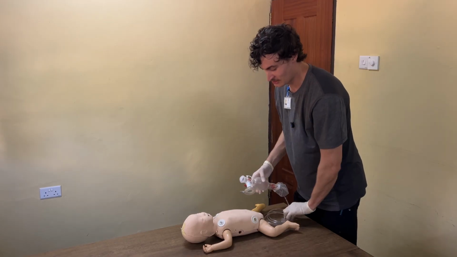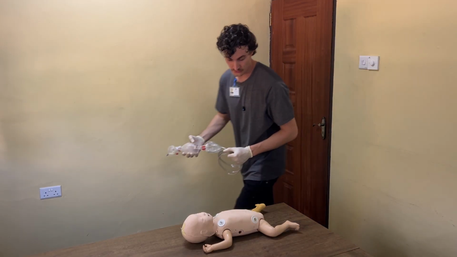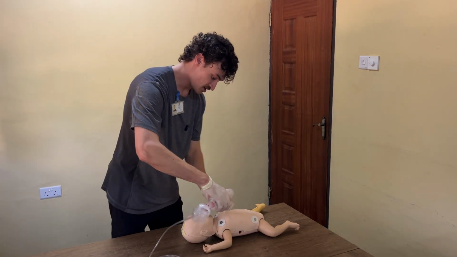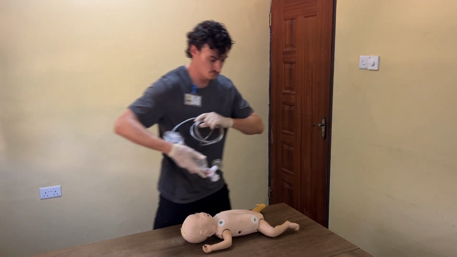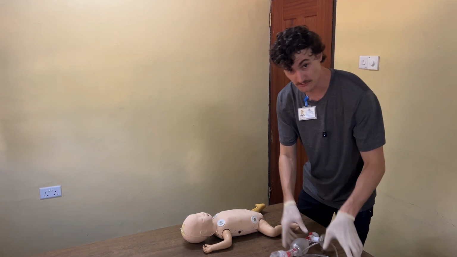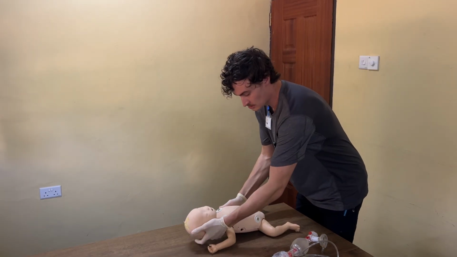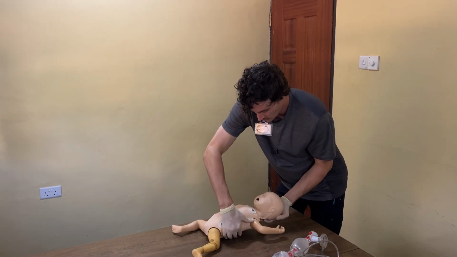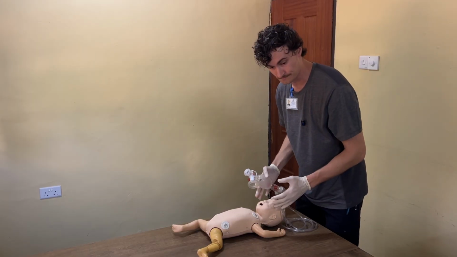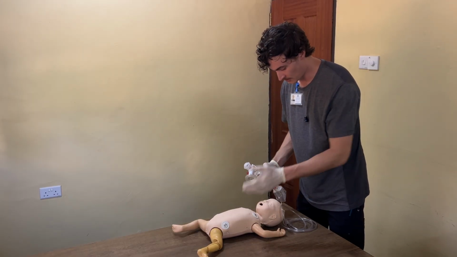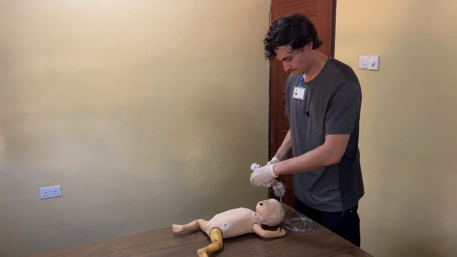That doesn't make sense. So I can either move myself around to the head of the patient right here and use the BVM from this side, or I can even safely maneuver the patient so that I can more efficiently and effectively do my job. So now I'm at the head of the patient and I can effectively ventilate.